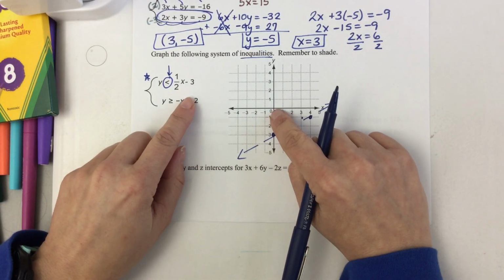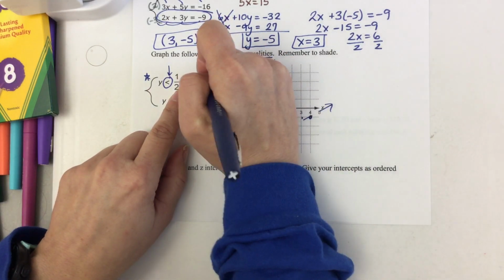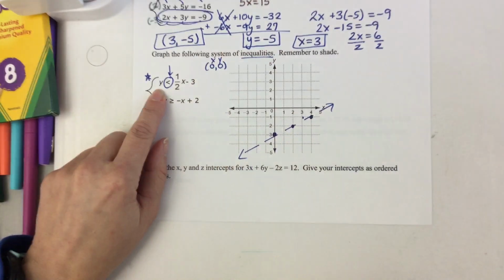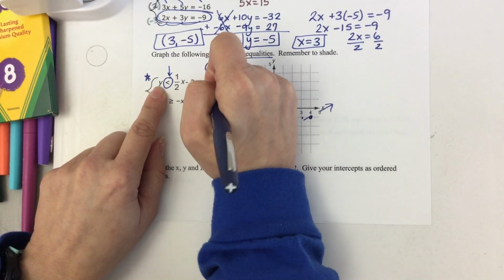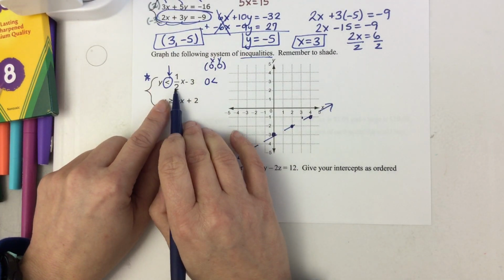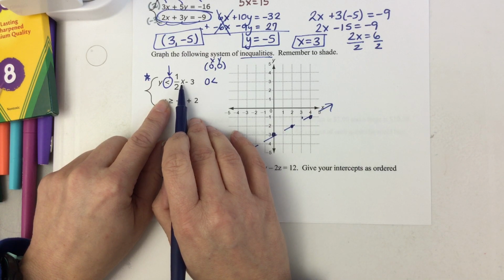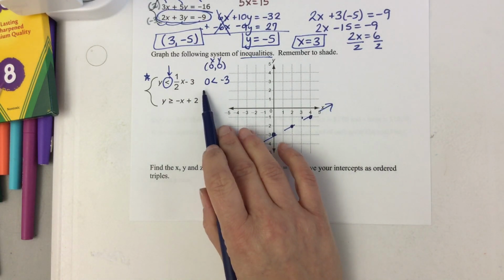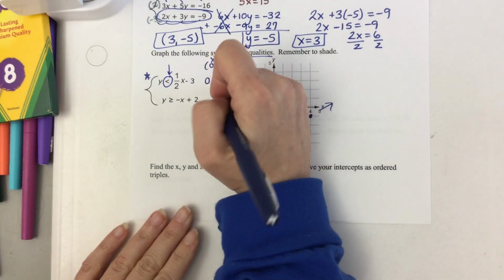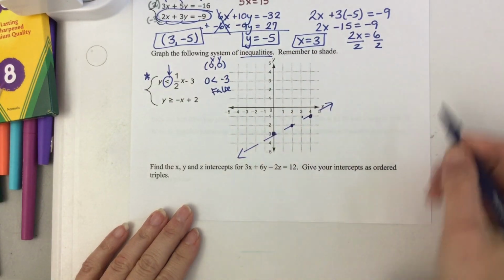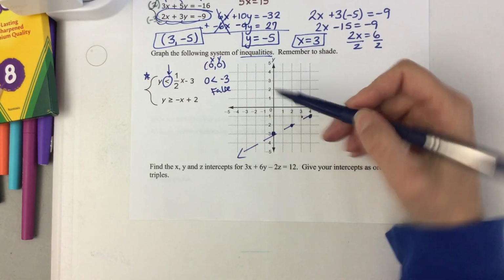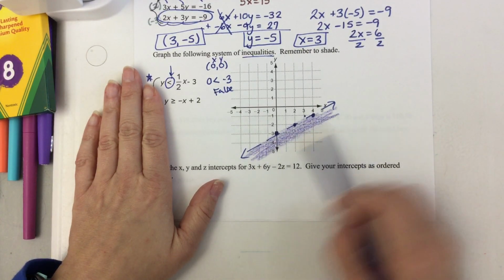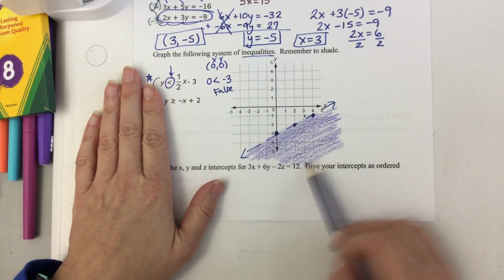0, 0 is not on the line, so I'm testing 0, 0. That means I can change the x and the y both to zeros. So y becomes a 0 is less than 1/2 times 0 is 0. 0 minus 3 is negative 3. So the statement says 0 is smaller than negative 3. Well, that's false. That means 0, 0 is in the false side because you always shade the true side. You shade the other side of the boundary line.